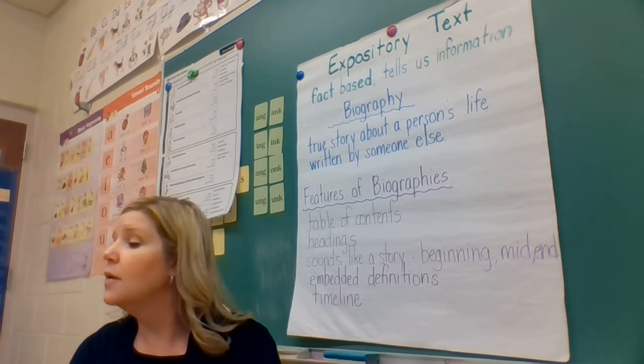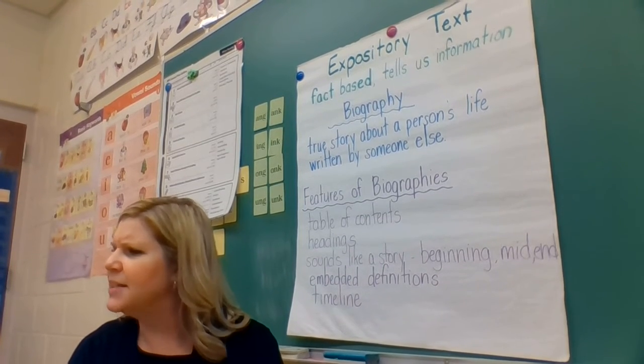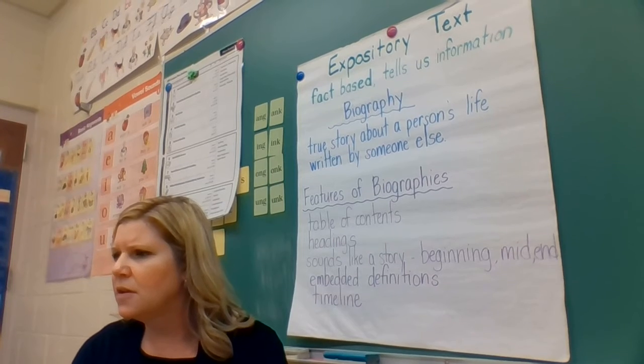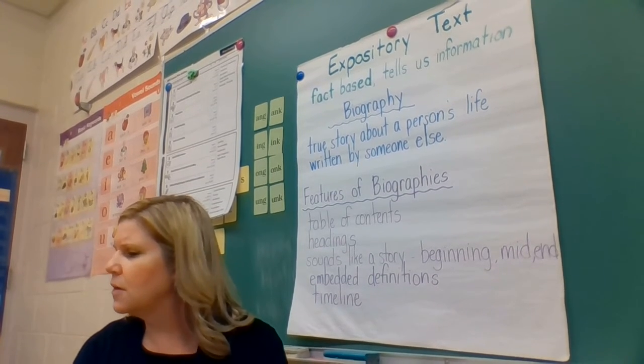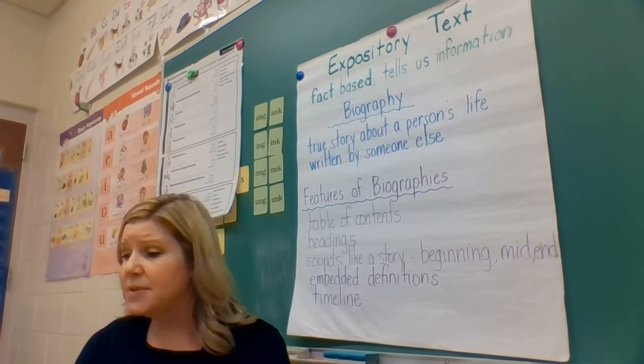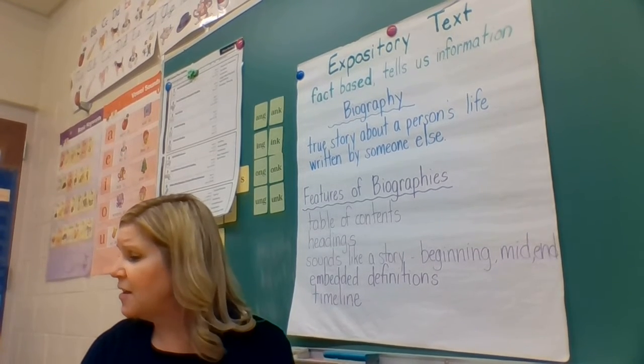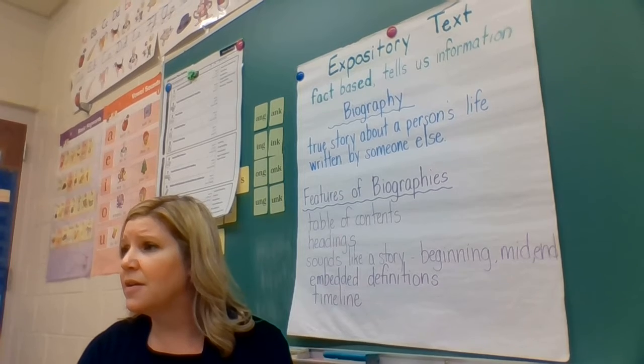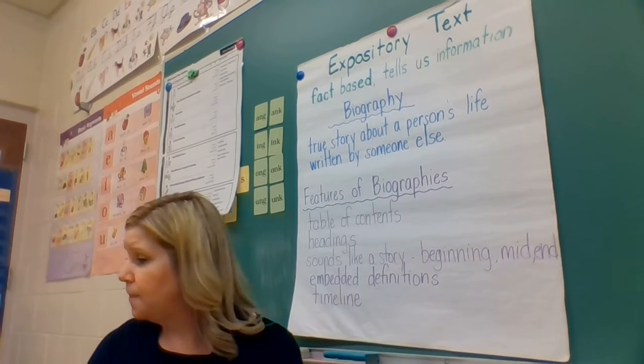A timeline. There was a timeline. What did the timeline tell you? It told us when she was born to when she died. Did it tell you anything else besides when she's born or when she died? And when she started her new name. Okay. And she ran away.